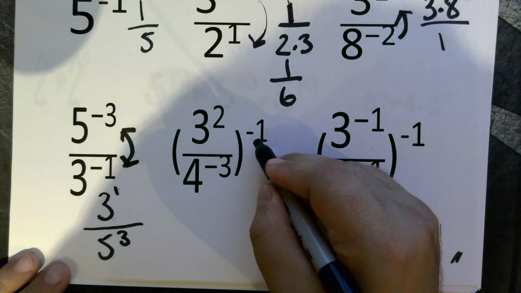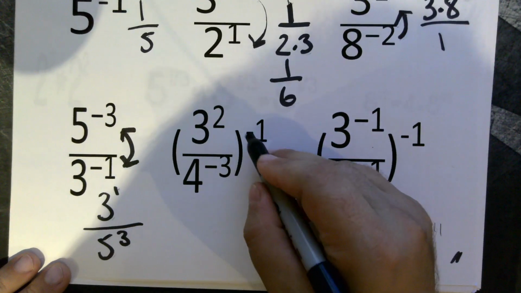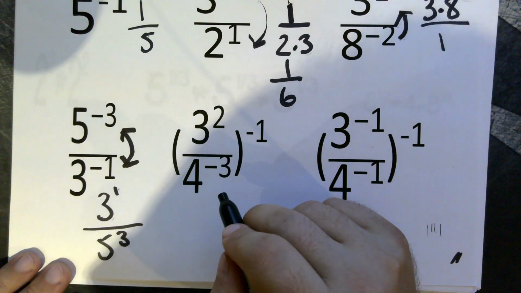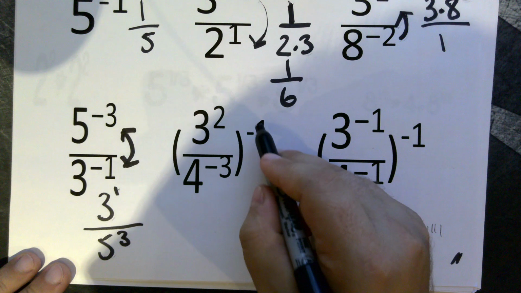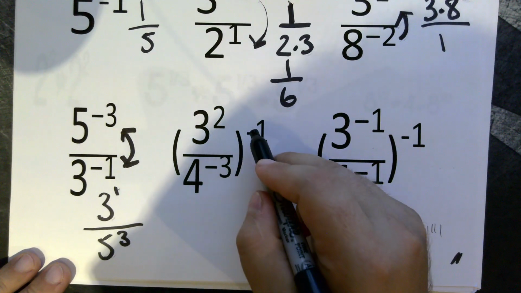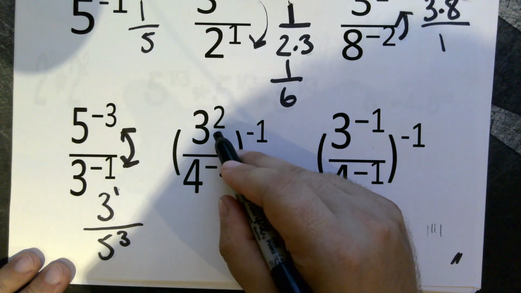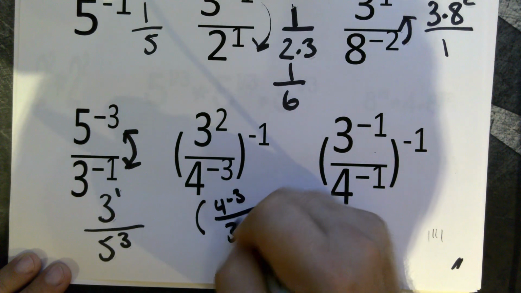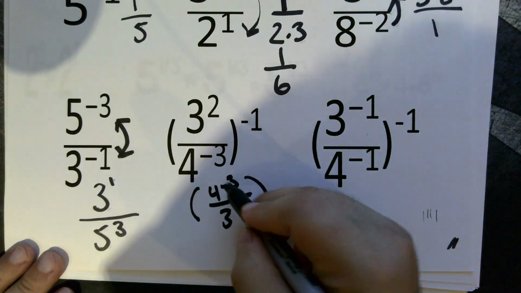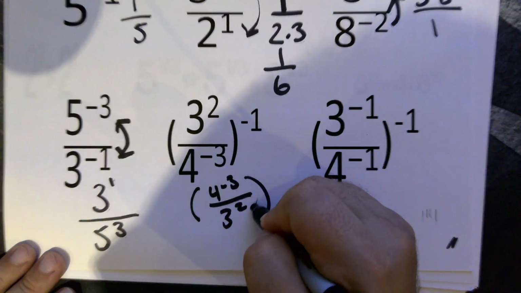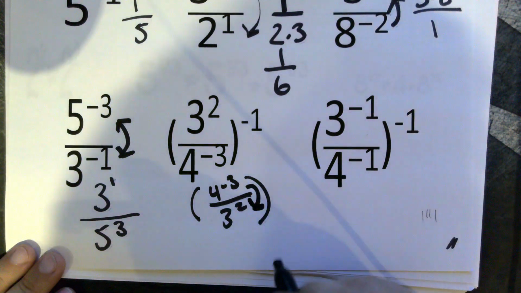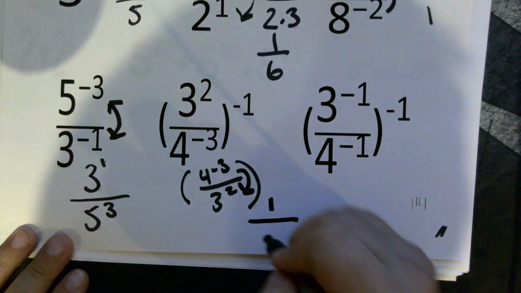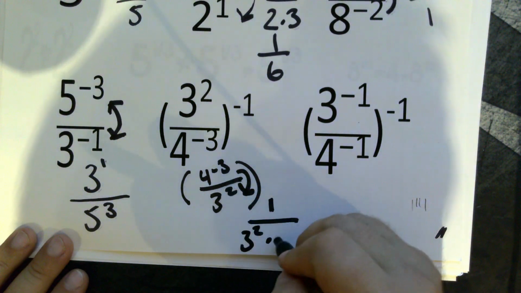All right, our next guy, I have a negative 1 on the outside of the parentheses, and I have a negative exponent on the bottom, the denominator here, but there's a positive exponent on the top. So the first thing you always want to do is get rid of the negative exponent on the outside. So this is just going to flip-flop the numerator and the denominator here. It's going to become 4 to the negative 3 over 3 squared. And then the 4 to the negative 3, to make him a positive, we're going to move him down. And so now this becomes a 1 over 3 squared times 4 cubed.